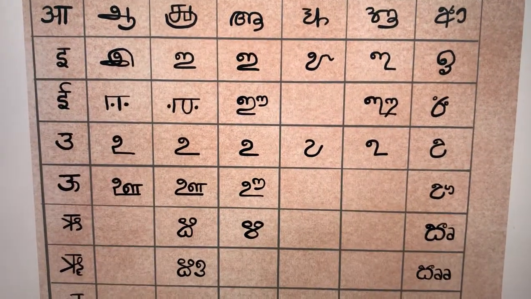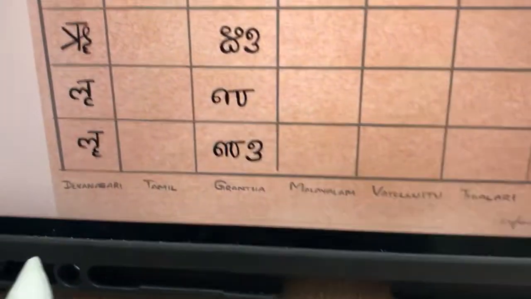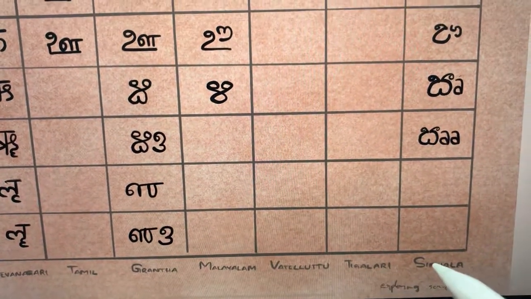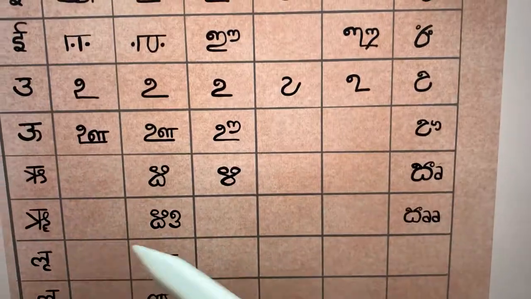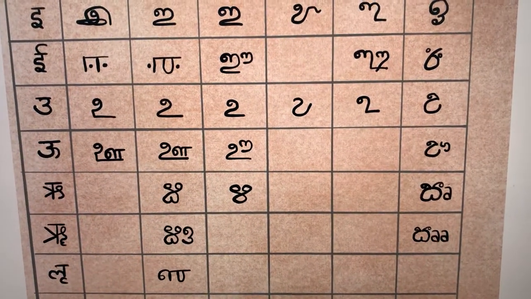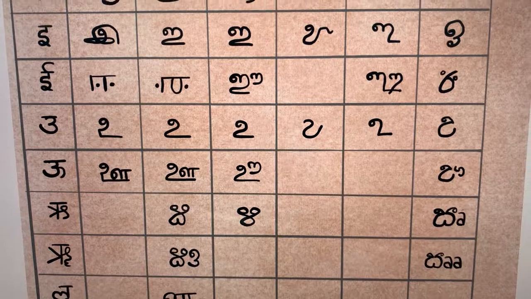But that is what we were exploring. Devanagari, Tamil, Grantha, Malayalam, Vattezhuthu, Telugu, and Sinhala, vowels and consonants. We'll explore more letters from other languages, from other countries, other regions in future videos.